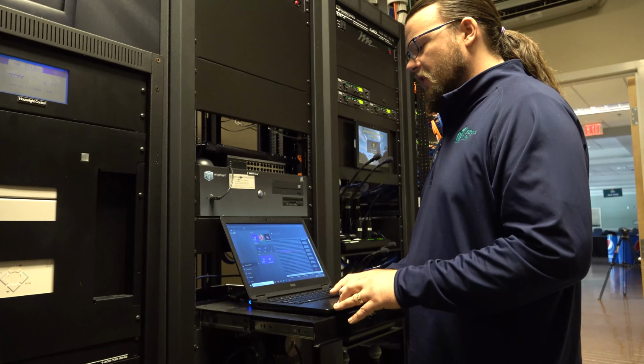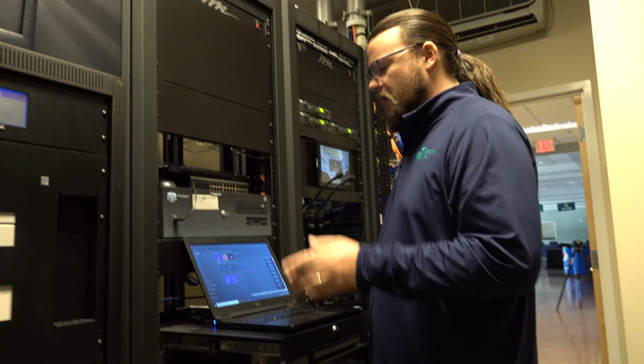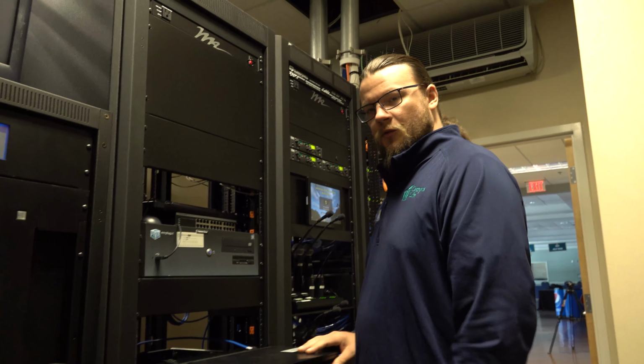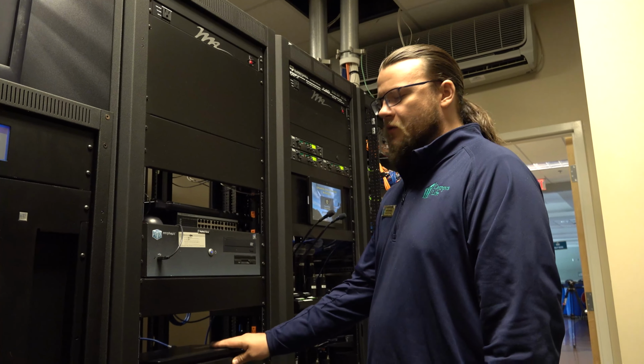And we'll just log out of here. Don't turn it off. Just sign out. It's a spinning disk hard drive on this machine, so it takes a while to start up. So we just put it to sleep.